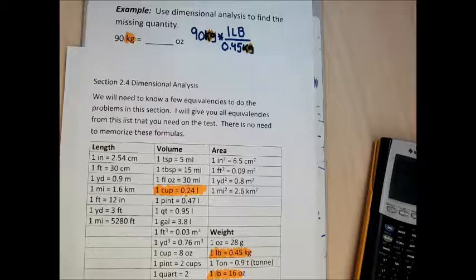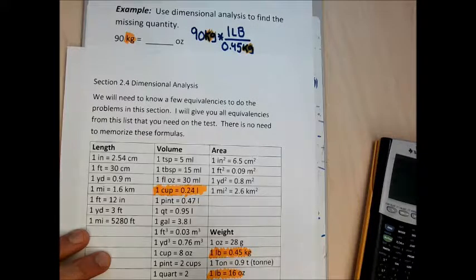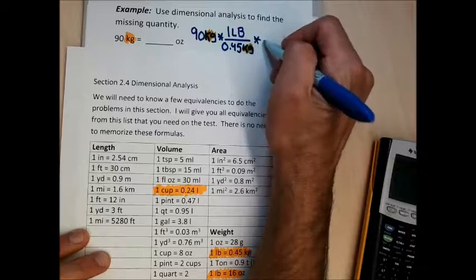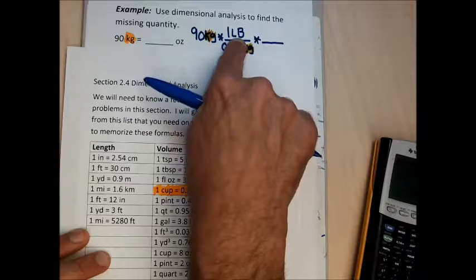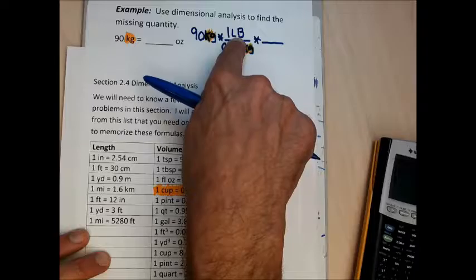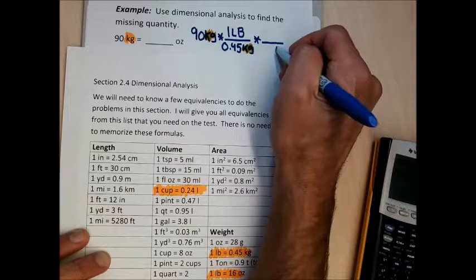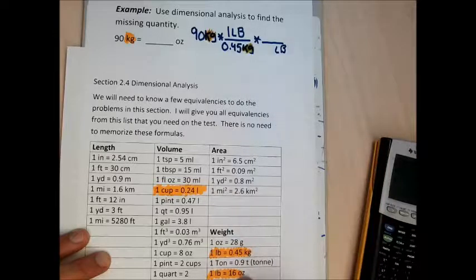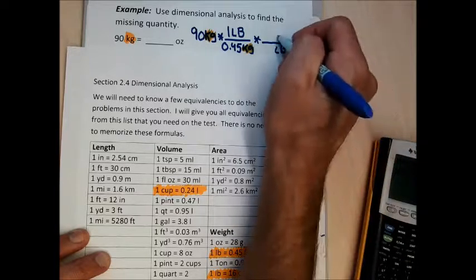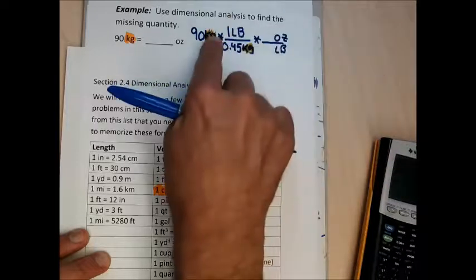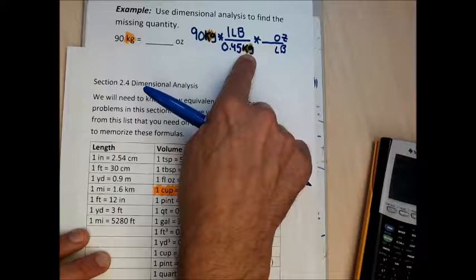If I just did this one step, I will have converted 90 kilograms into pounds, but that's not what I want to do. I want to convert to ounces. So I'm also going to multiply by this fraction. Now I want to get rid of the pounds, and what I want to get rid of goes in the denominator. The units I want to end up with go in the numerator.